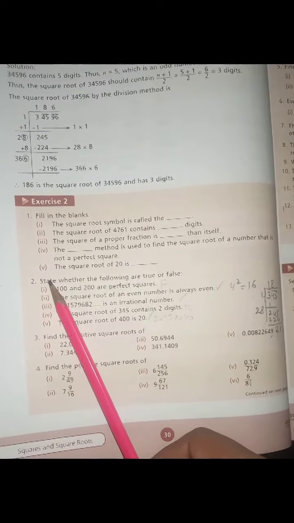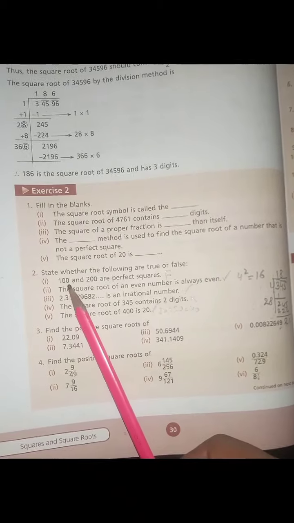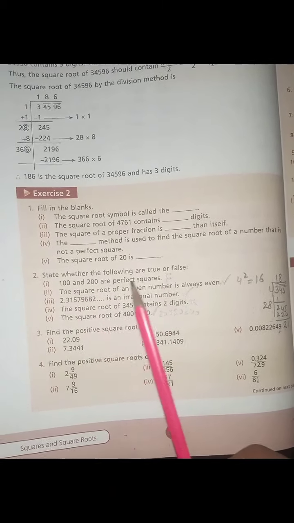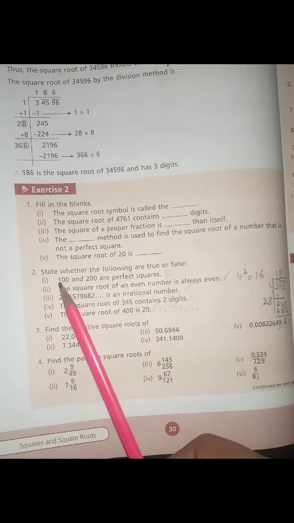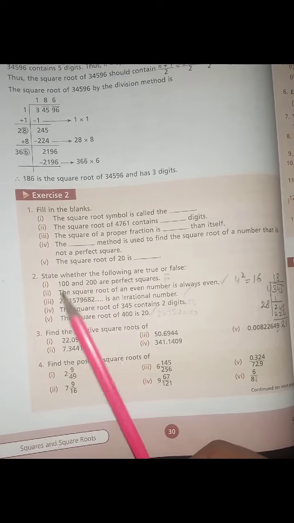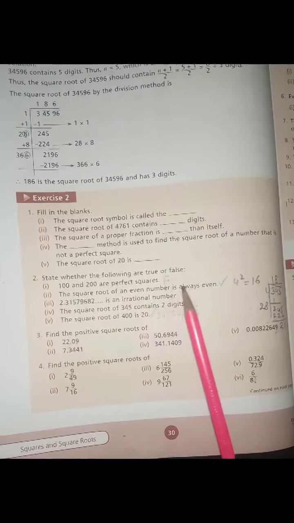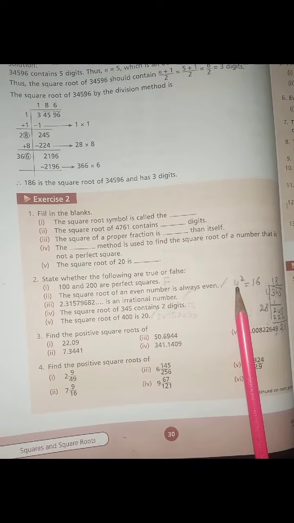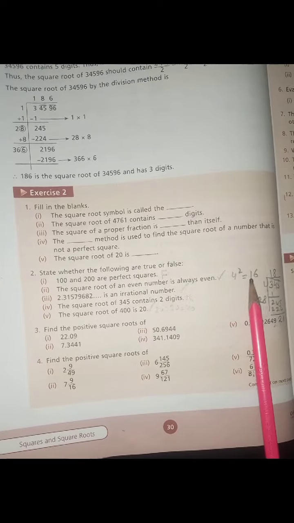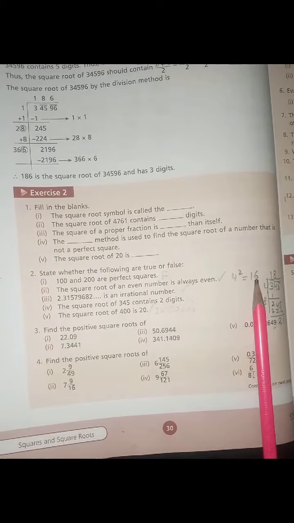Question number 2. State whether the following are true or false. 100 and 200 are perfect squares. This statement is false because 100 is a perfect square of 10 but 200 is not a perfect square. Next statement: the square root of an even number is always even. Because we have 4 squared, 4 is an even number and 4 squared is equal to 16, which is also an even number, and 16 is a perfect square.